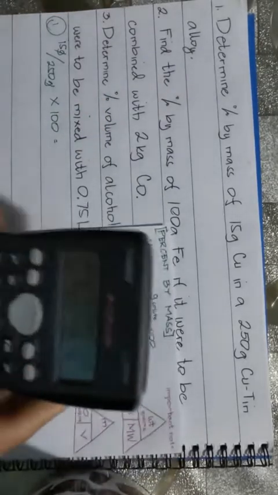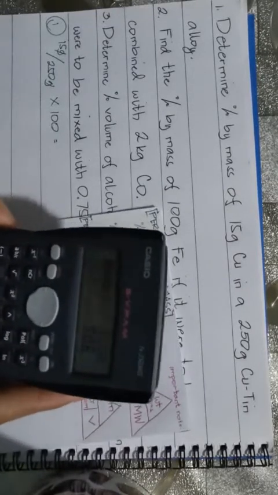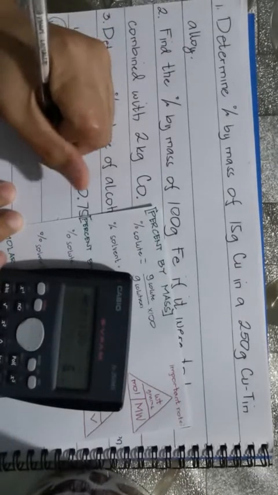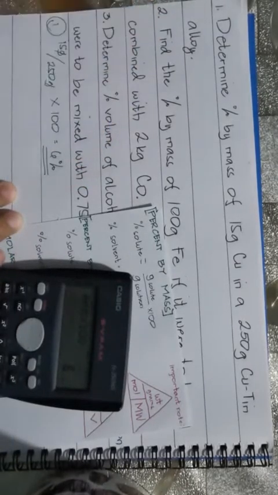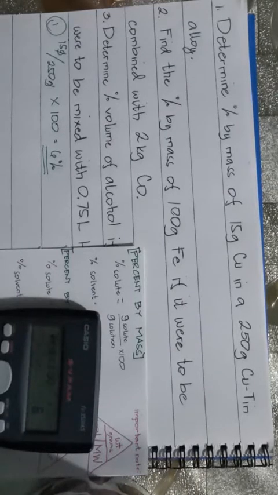So, 15 divided by 250 times 100, it is equal to 6%. So, this will be our answer for number 1. That means there is 6% in the copper tin solution kapag ang ating mass ng solute ay 15 grams at ang total amount ng solution ay 250 grams.